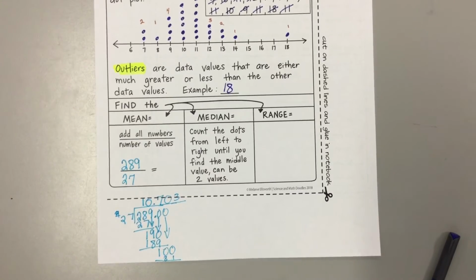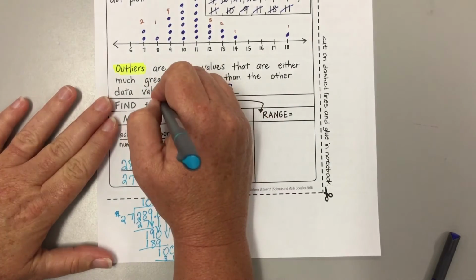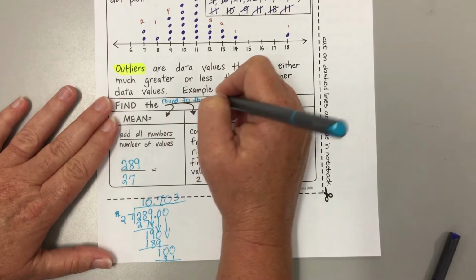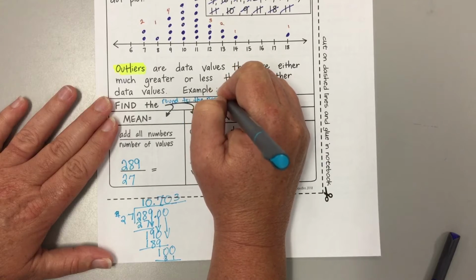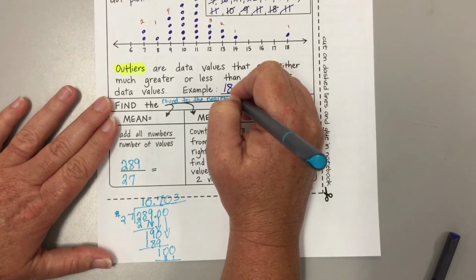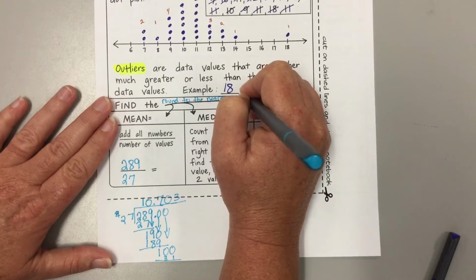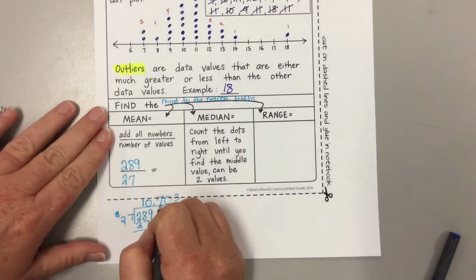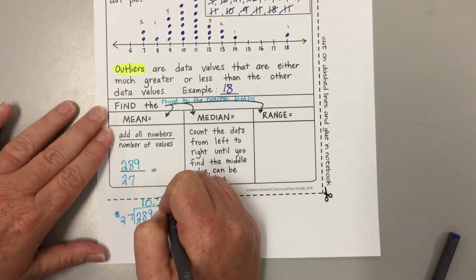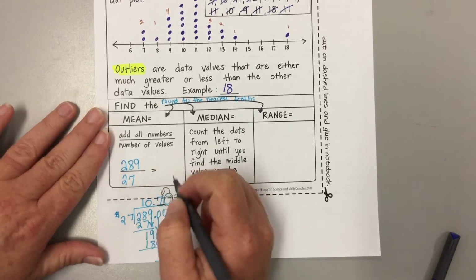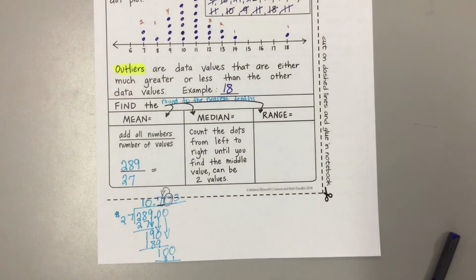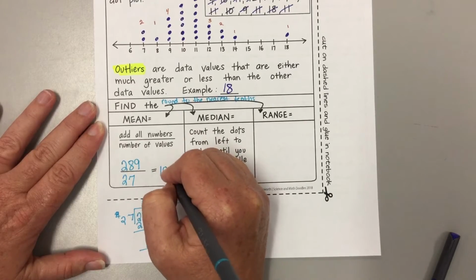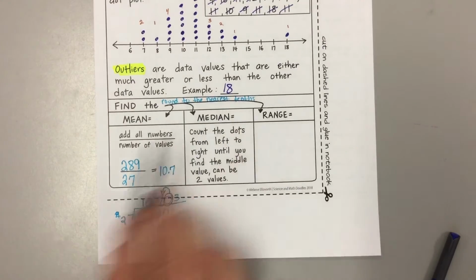I'm going to go ahead and round to the nearest tenth. So if I'm rounding to the nearest tenth, I'm going to underline my tenth value, circle my hundredth value. Does that 0 make that 7 go up or stay the same? So my mean will be 10.7, rounded to the nearest tenth.